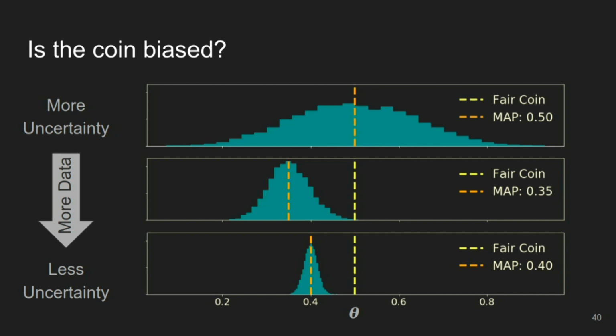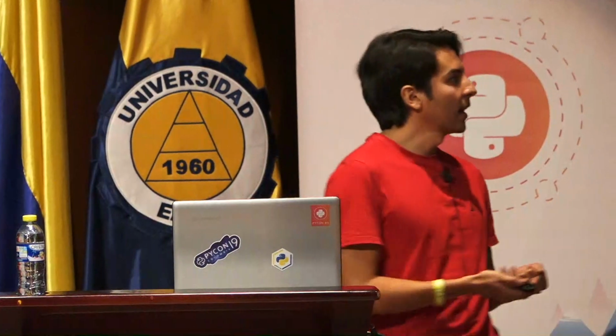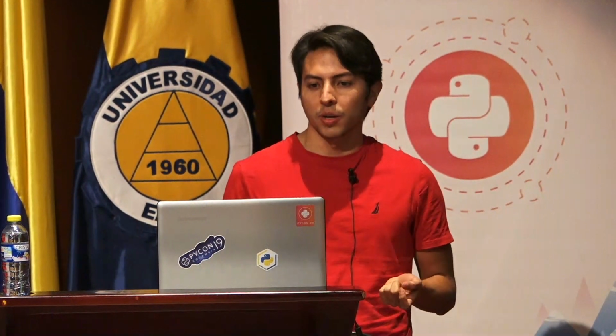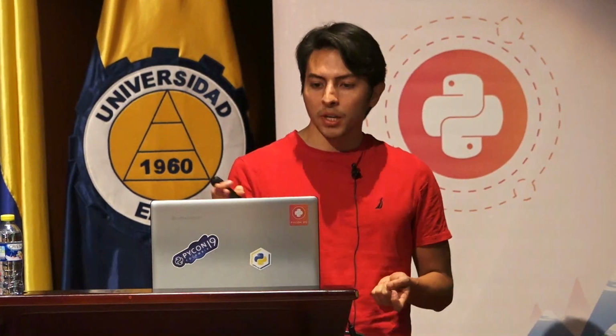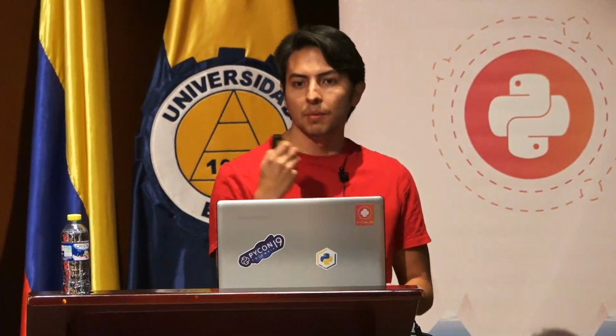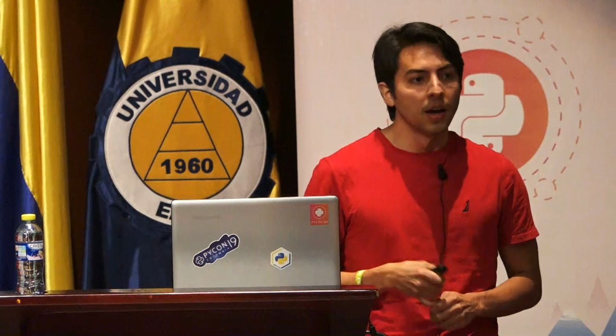Compare it to the last plot in this slide. We have a narrower posterior distribution, and what's more important in this one is it doesn't overlap with a value of 0.5 for the fair coin, okay? So we basically can say with certainty that this isn't a fair coin. And why? Because the distribution doesn't overlap with the value for the fair coin. So notice the importance of uncertainty in our measurements, okay?